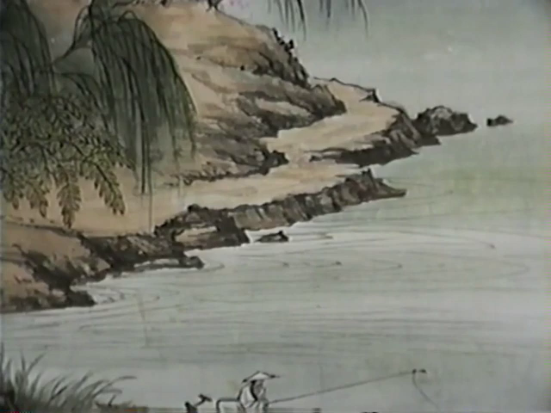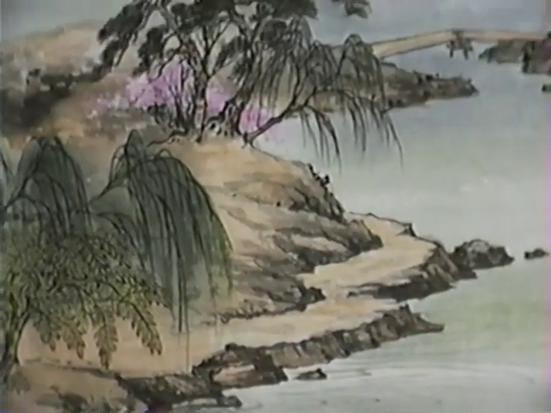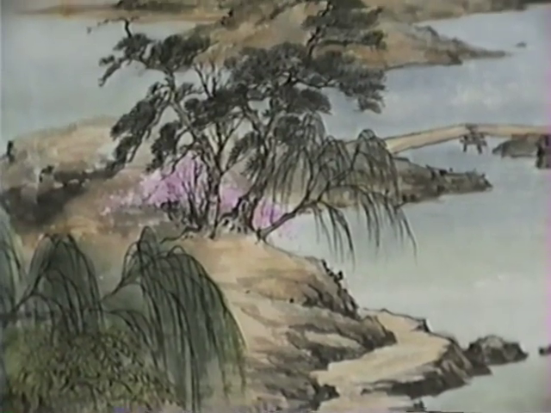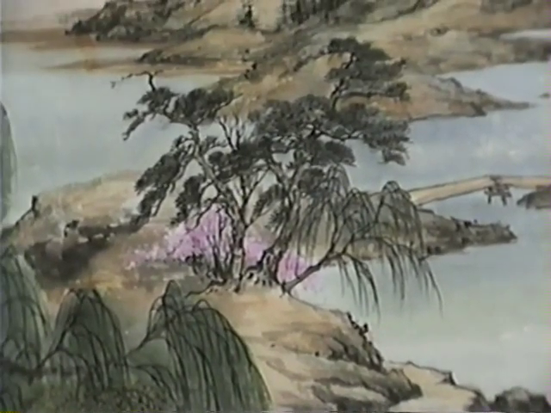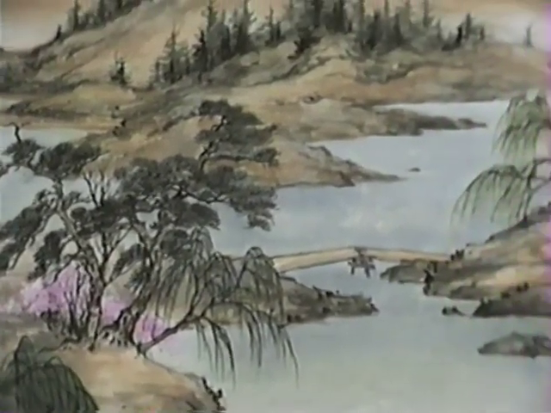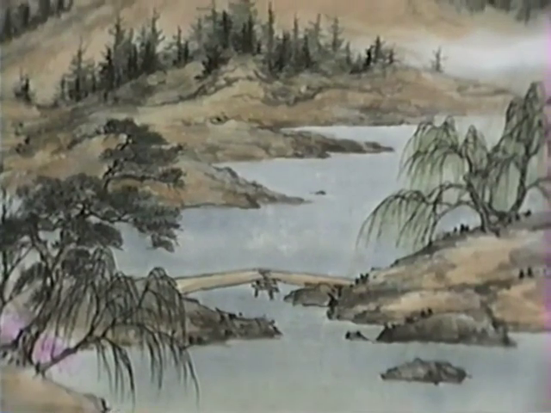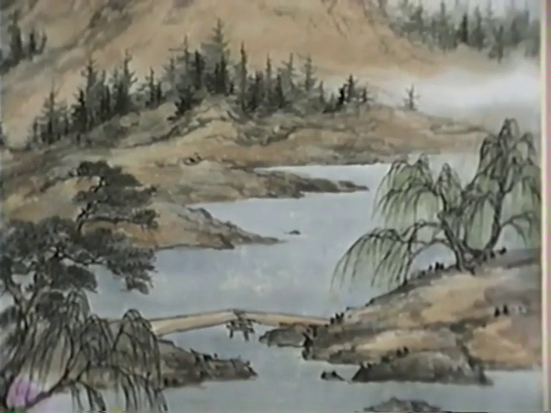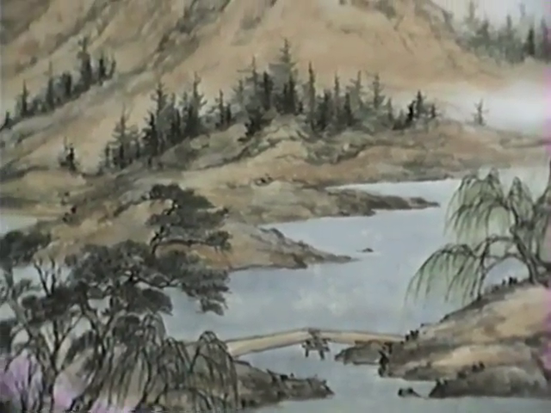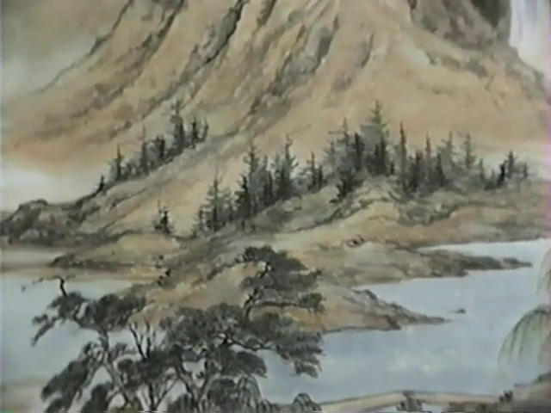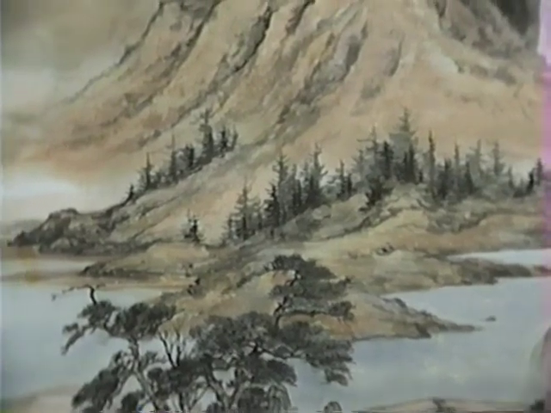Then let's follow the mountain road, and you see behind the trees there's a bridge, so you can go to the right. There are more weeping willows on this side. Okay, the birds keep flying higher and higher away from the first place.